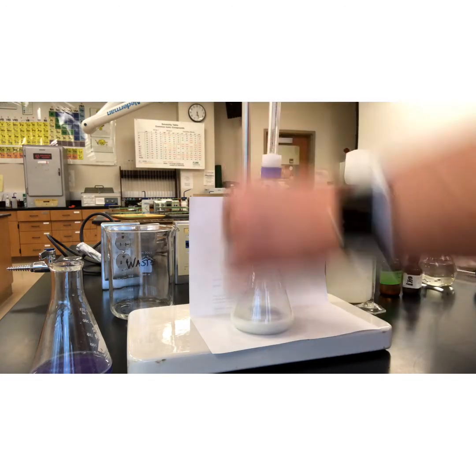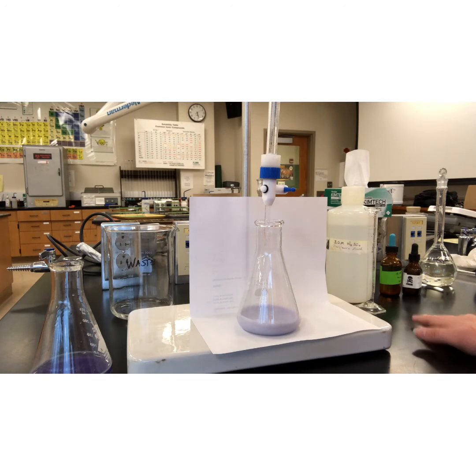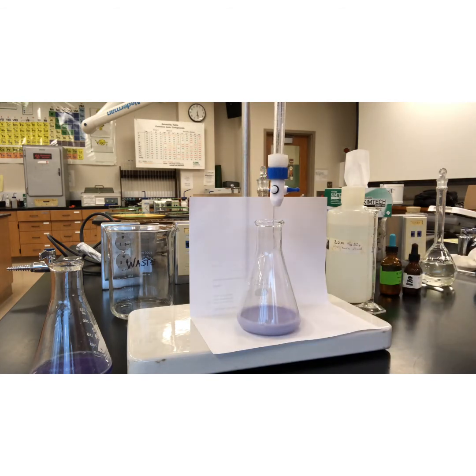Let's slow that down. Stop, stop, it's turning purple. Oh yeah. Got our color change there. And let's see, 18.5, 18.6, 18.7. I'm reading the meniscus and its little lines. 18.70. 18.70 milliliters.